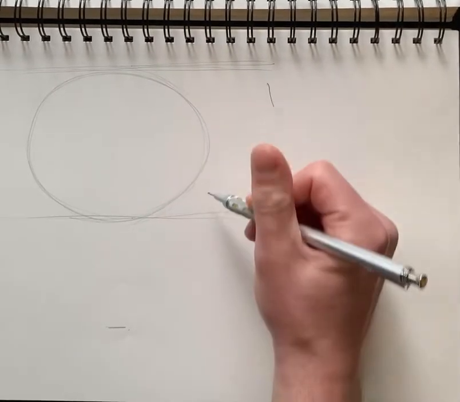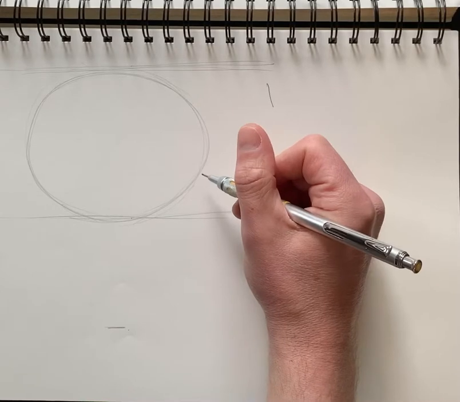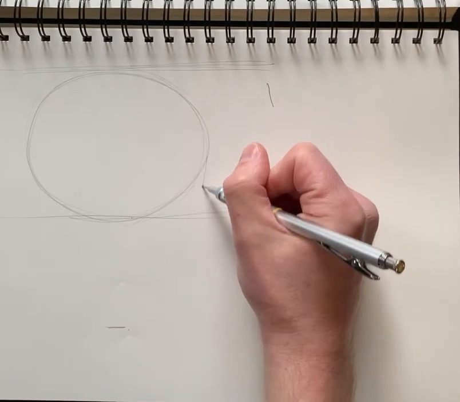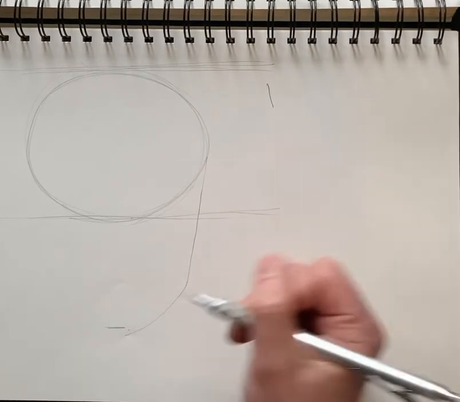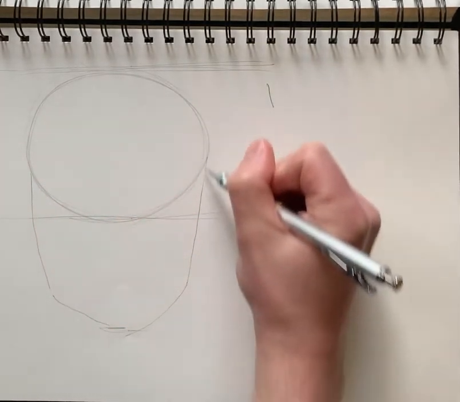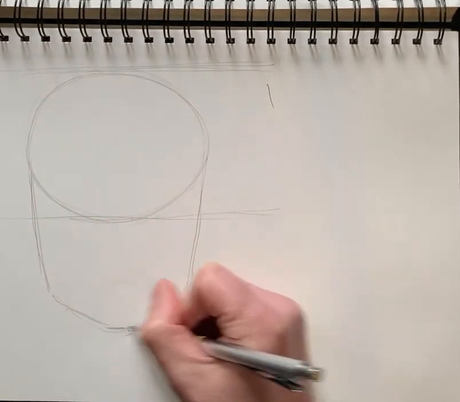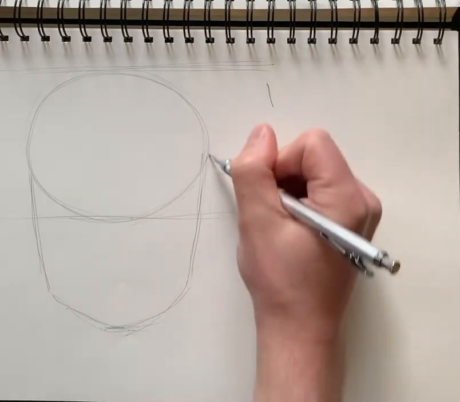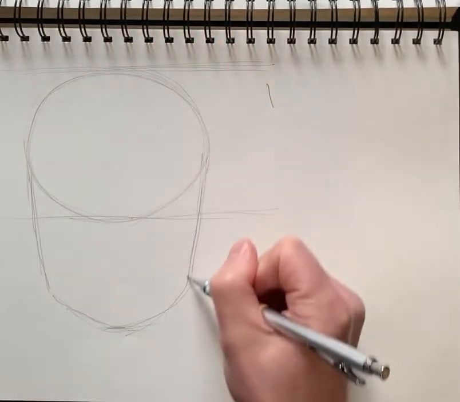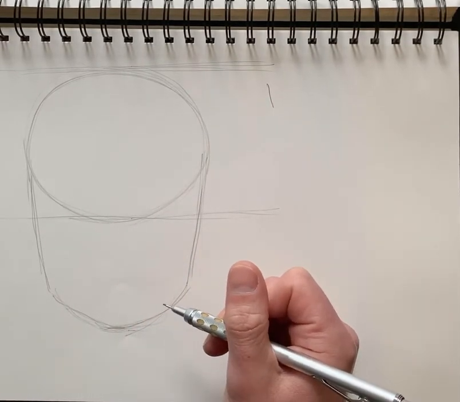From here, every type of face is going to have a little bit different of a chin or a jawline. So for now, we're just going to do a basic one that's going to go down a little bit and then curve in. Go down and curve in. There you go. Feel free to sketch and get a little bit wild in there. This is drawing. You're being the creative person here, so don't let anyone tell you what you're doing right or wrong. Just get in there and try it yourself.